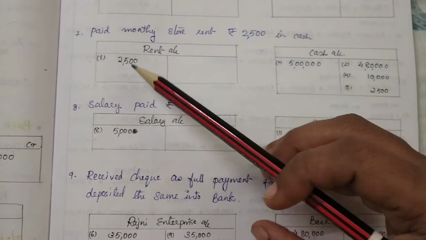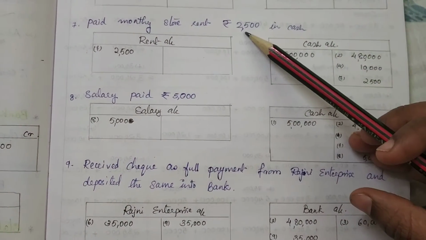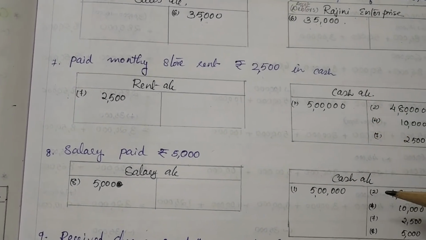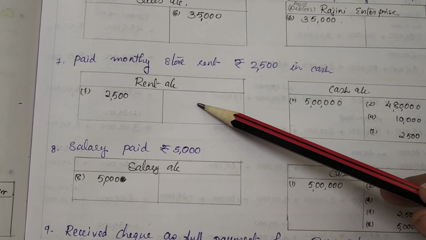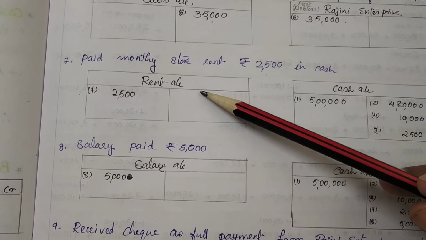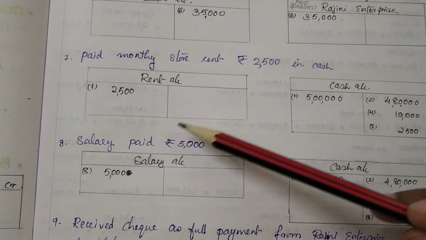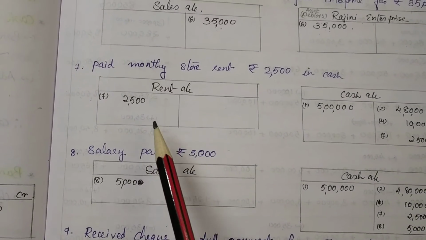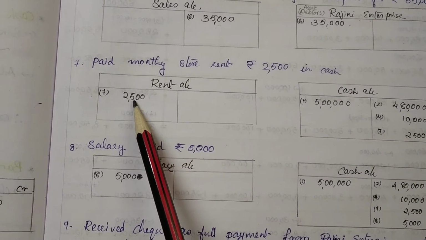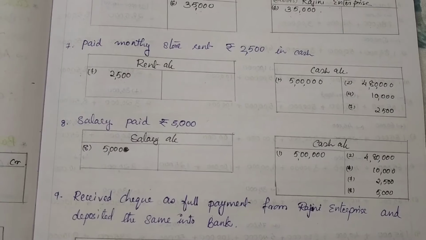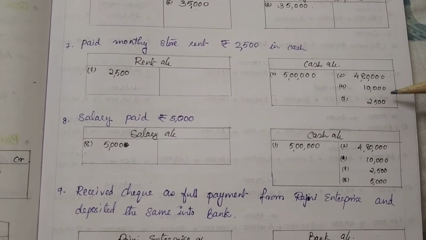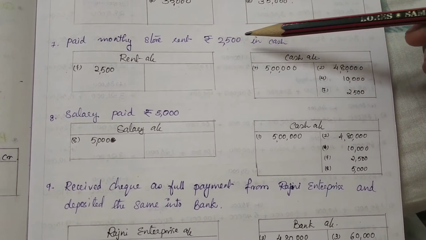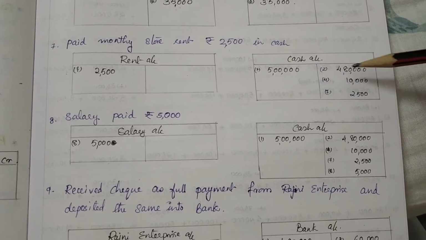Seventh transaction. Paid monthly store rent for rupees 2,500 in cash. That means rent is an expense, right? Rent is an expense, and when there is an increase in expense, we will be debiting. When there is a decrease in expense, we will be crediting. So when there is an increase, we have to debit. So 2,500 we are debiting. This 2,500 will be reduced from cash. It has clearly mentioned paid monthly store rent in cash, so we have to deduct from cash.